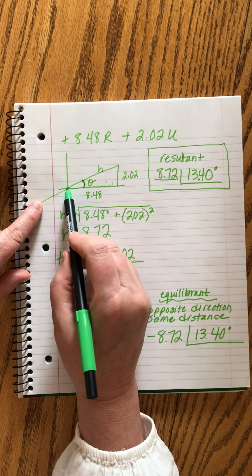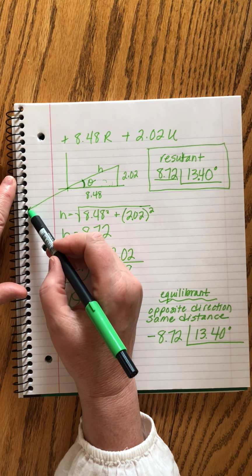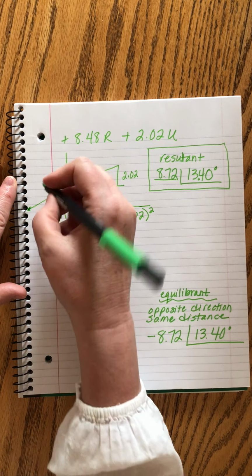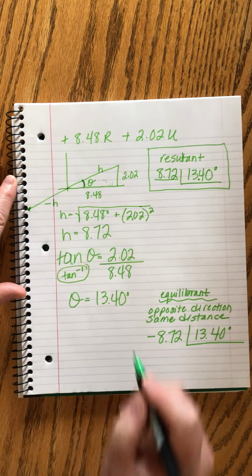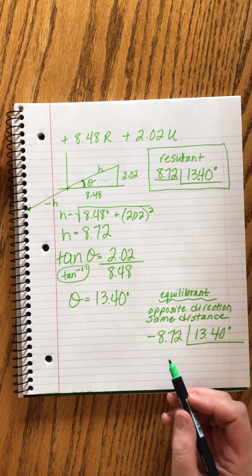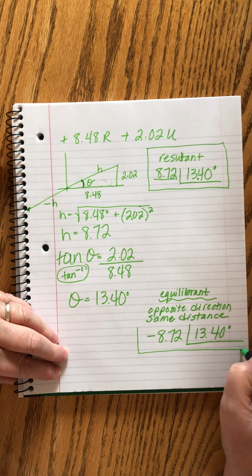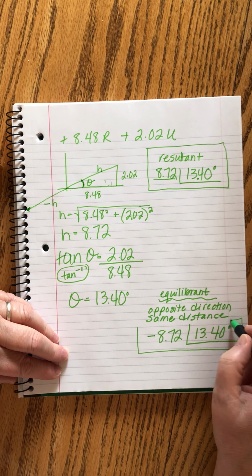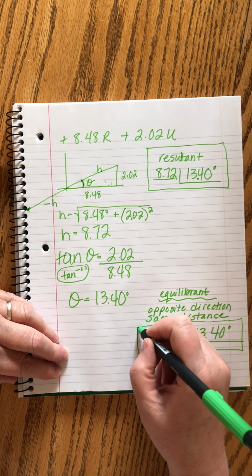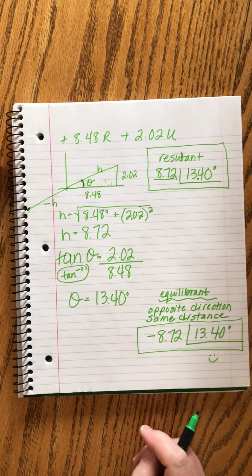And then go 8.72, but don't go in the positive direction, go in the opposite direction. That would be negative h, right? So that's how we can find the equilibrant, is just take the opposite of that number. And this, finally, at long last, is our answer. Whew.